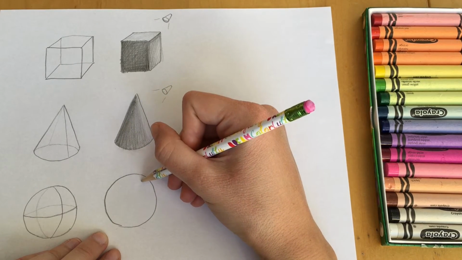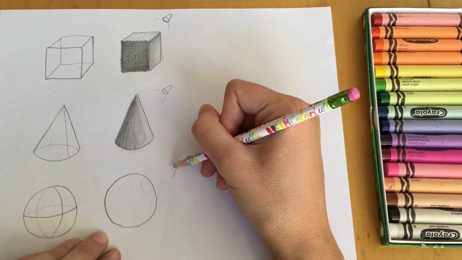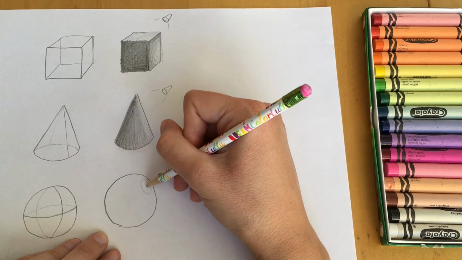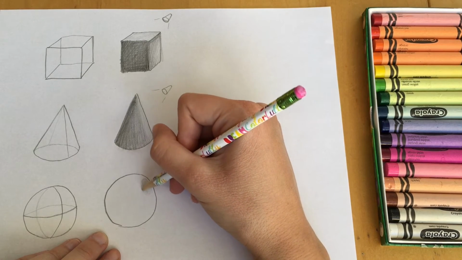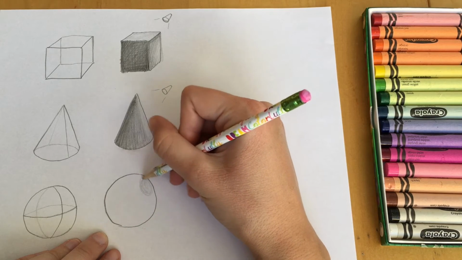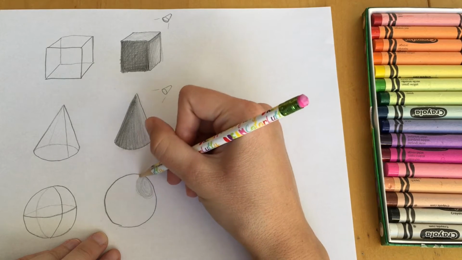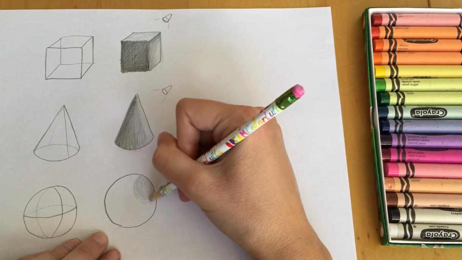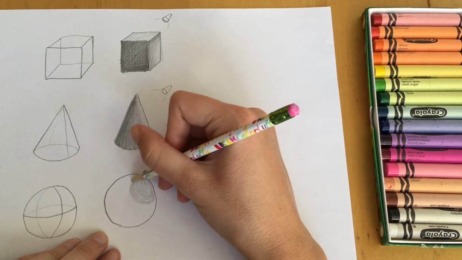First, I'm going to add my lightest value right here, the side that's closest to my light source that is shining on my sphere. I'm going to make that nice and light. Very, very light. And then everything around it is going to be slightly darker. I'm going to start making these circular motions, and then maybe they'll turn into C-shaped motions or different things. It doesn't have to be perfect. What we're really working on is that gradient from light to dark.